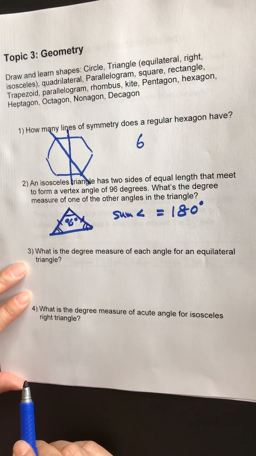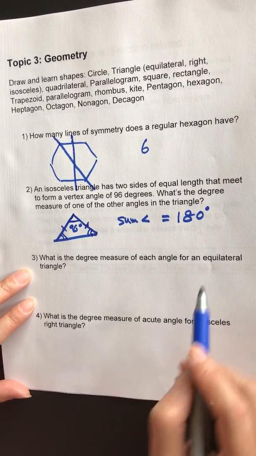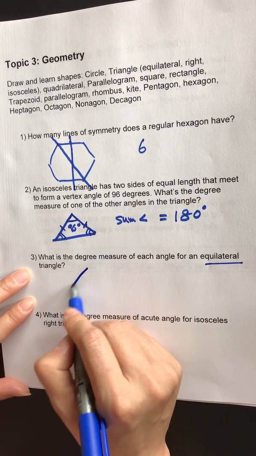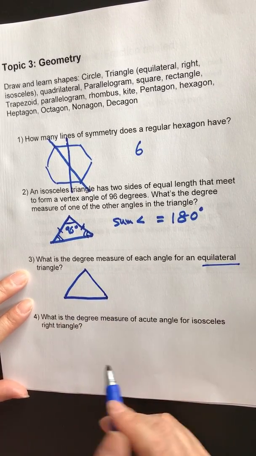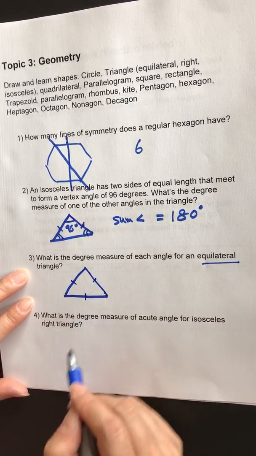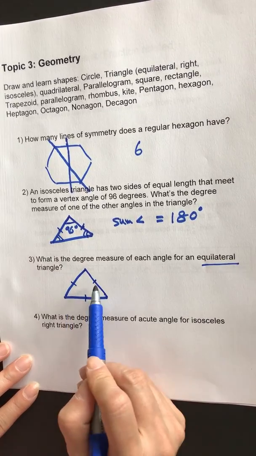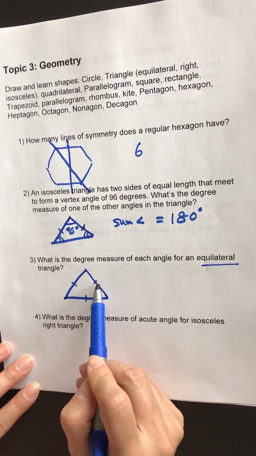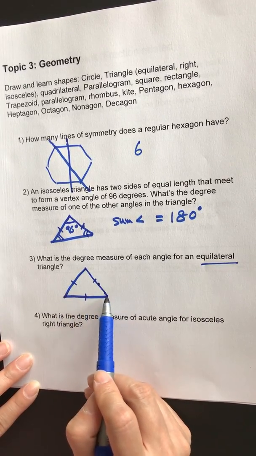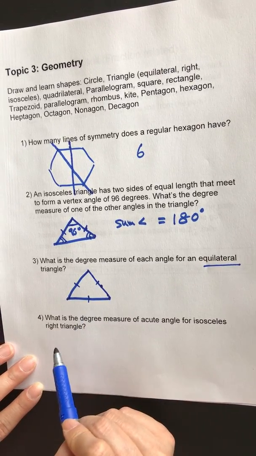Number 3, what is the degree measure of each angle for an equilateral triangle? What is an equilateral triangle? An equilateral triangle is a triangle that has 3 equal sides. So we'll talk about this later. So you have one line, you have this angle that's facing that line. The longer the line is, the larger the angle is, okay?